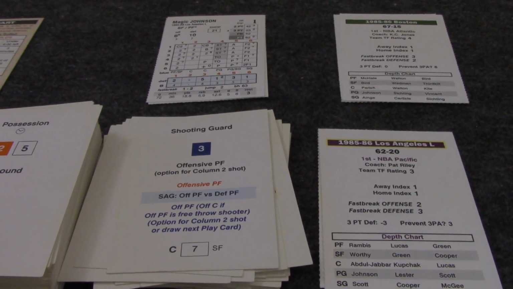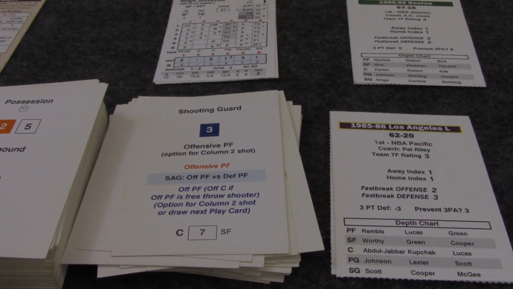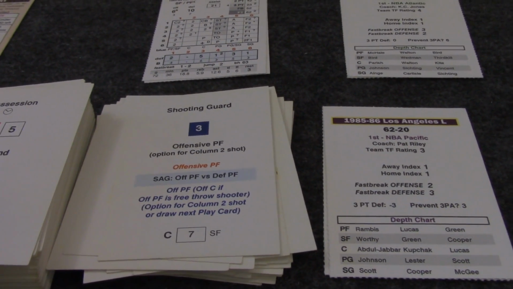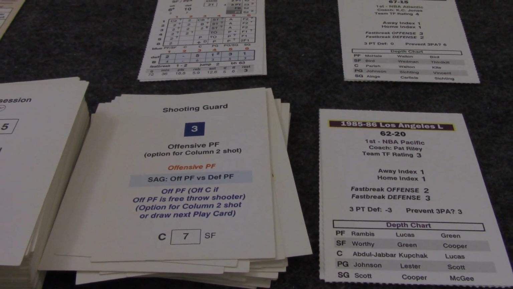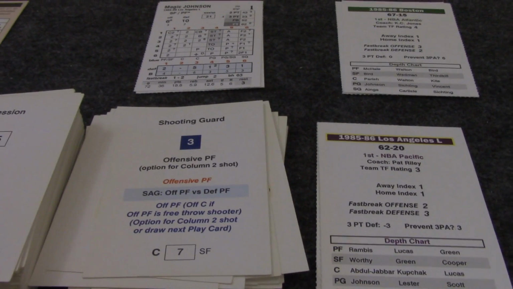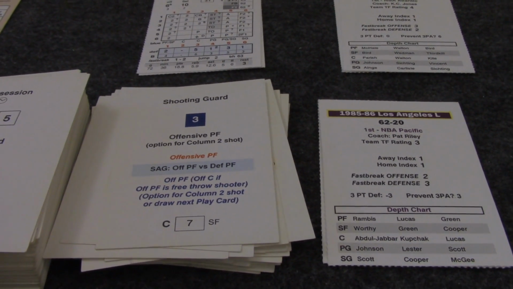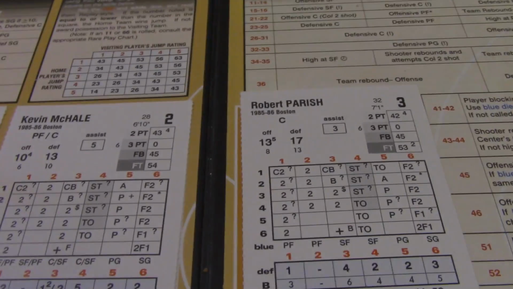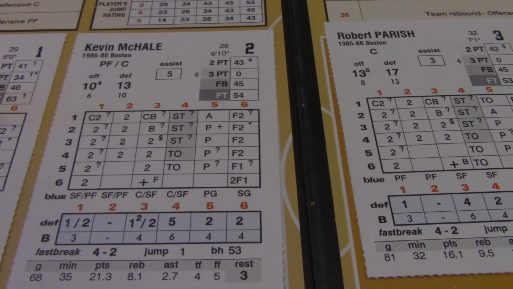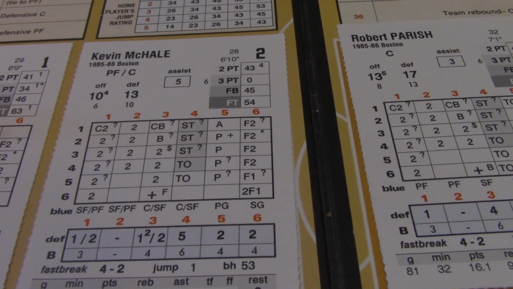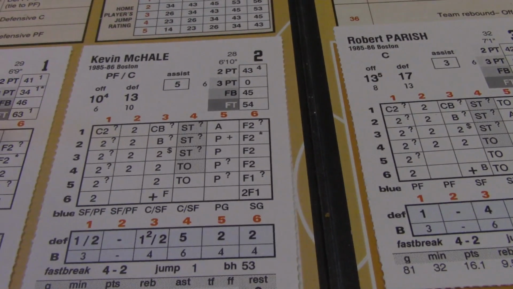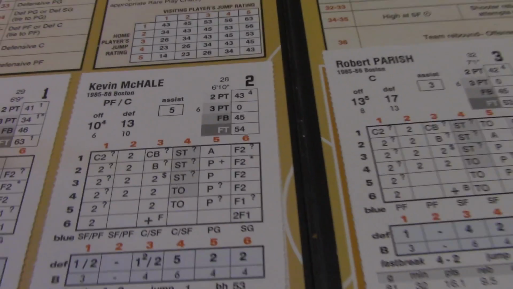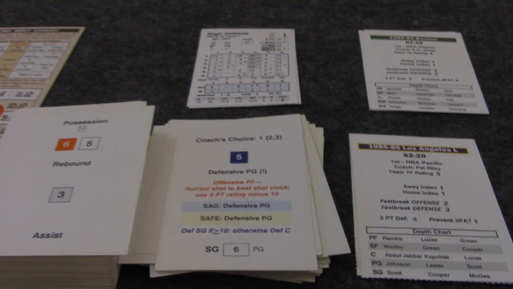And this time it's the offensive power forward. So McHale grabs the rebound, and then it has an option for a column 2 shot. And what that means is if you choose, you can just roll or flip the next card, check the blue die, and then you'll compare it to the column 2. And as you'll see, McHale has 4 places in column 2 where he would score a bucket. So he's going to do that. So he grabs the rebound, puts it right back up.